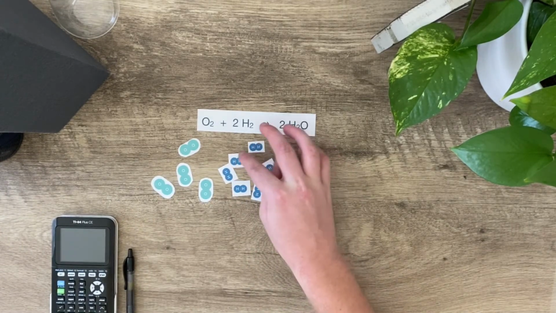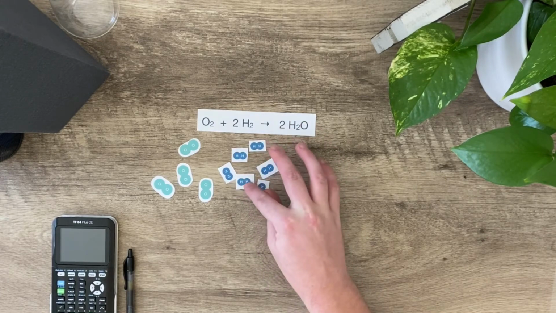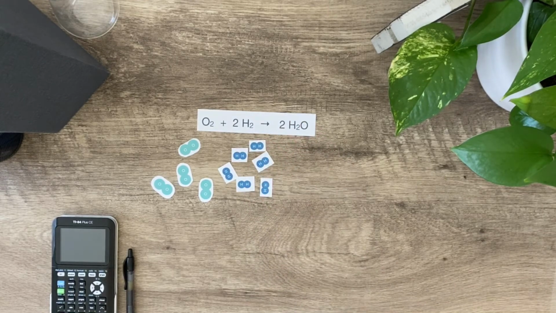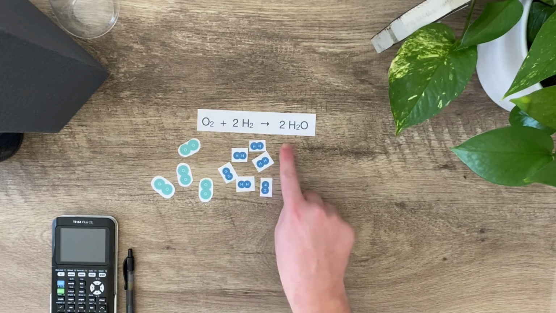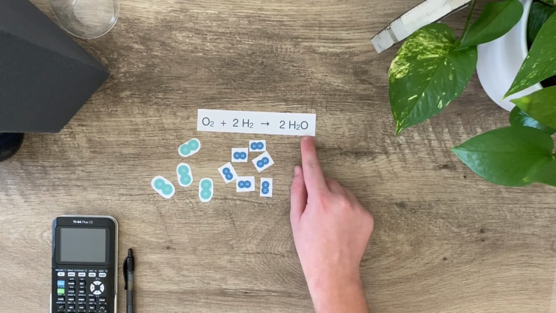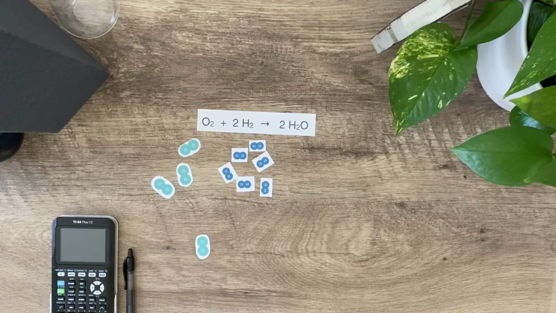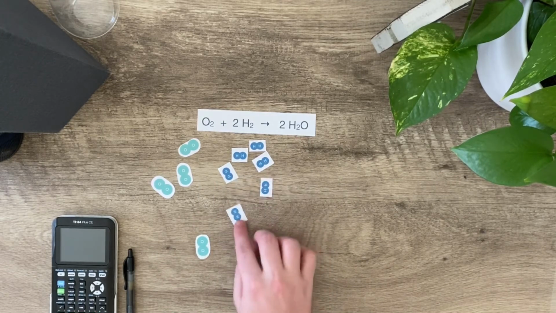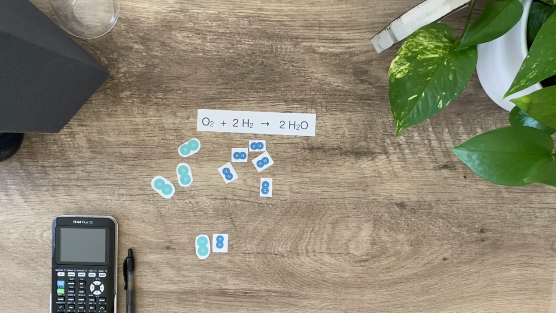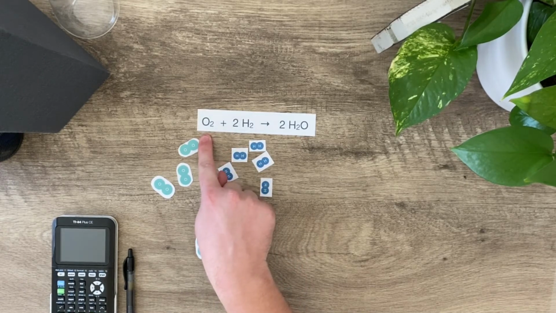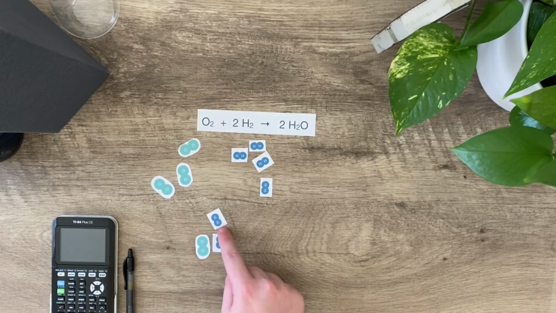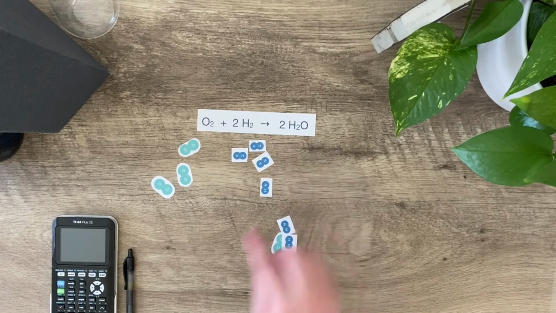Now, of course, they're not going to readily react. They need to have enough energy in order to react, but we're going to assume they just automatically react. Always assumptions in chemistry and science in general. And in this case, I can see that every water molecule requires 1 oxygen and 2 hydrogens. So if I took an oxygen molecule right here and reacted it with 1 hydrogen, that wouldn't work. I would need 1 oxygen molecule and 2 hydrogen molecules. And when that happens, it produces 2 waters.